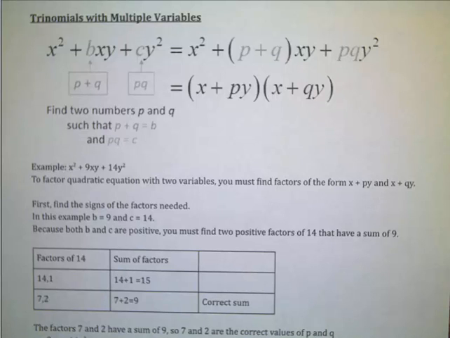This lesson is on trinomials with multiple variables. So we've already done some examples that have multiple variables in them, but here's a closer look at them to clarify some things. So again, we have this identity here and the reasoning for that.